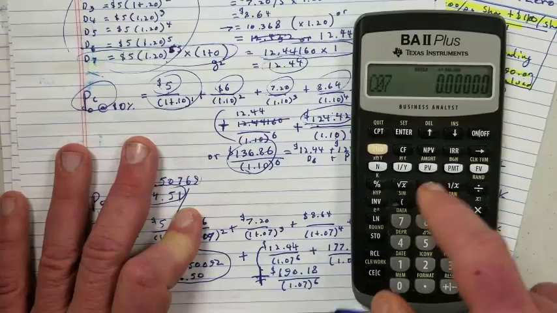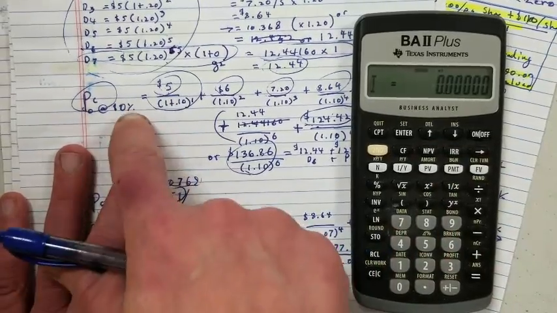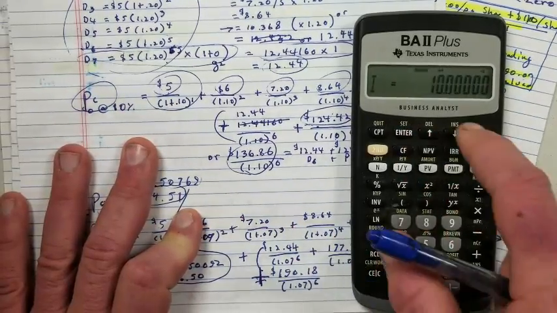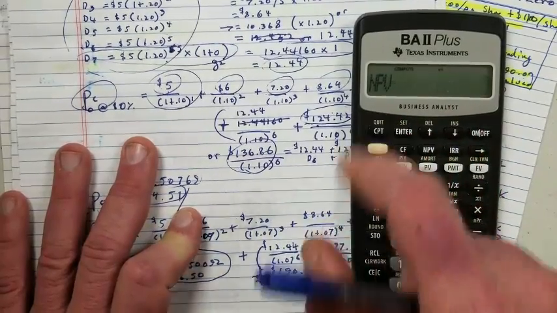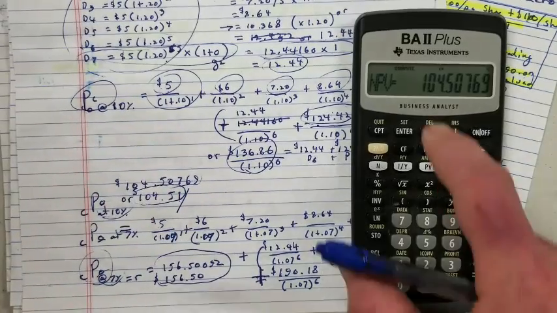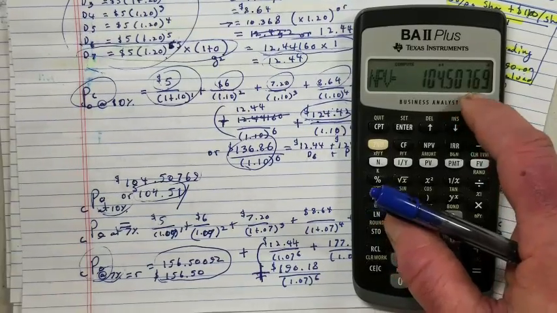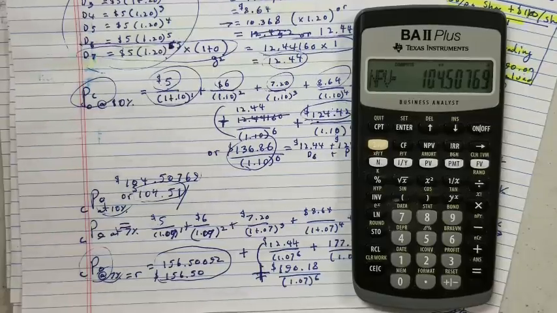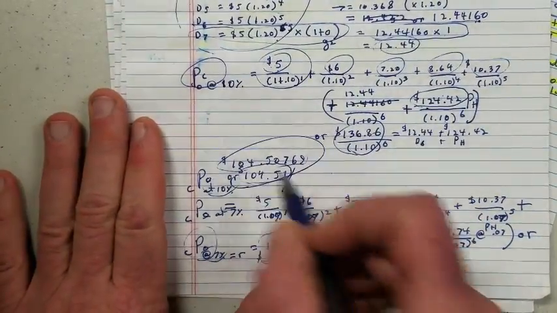So now I know I can go over to NPV, and our discount rate that we're using is 10%. So I put in 10, enter, drop down, and it says compute. So I'm going to compute. And for 10%, I get a price of $104.50, or 51 cents. So 104.50769. So that's how I got this one right here.